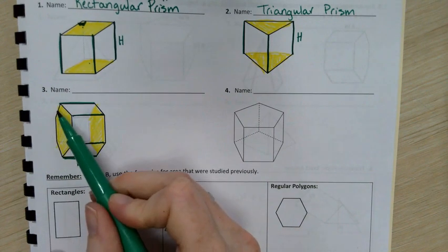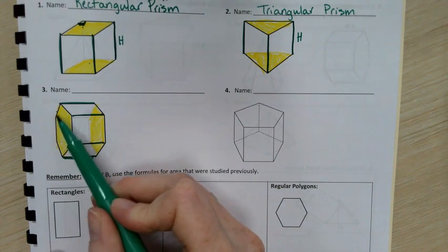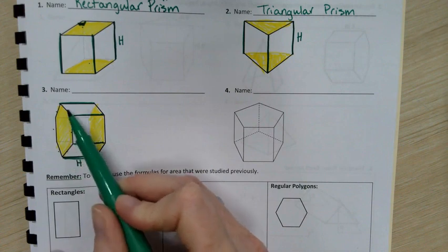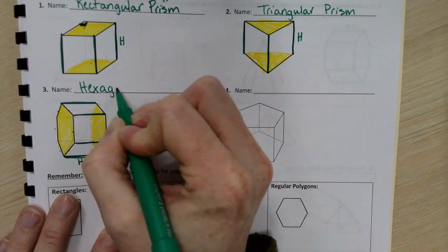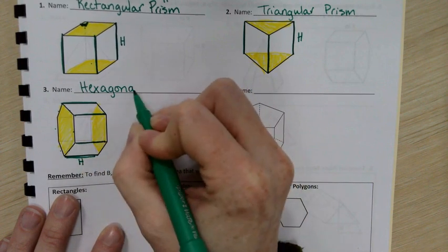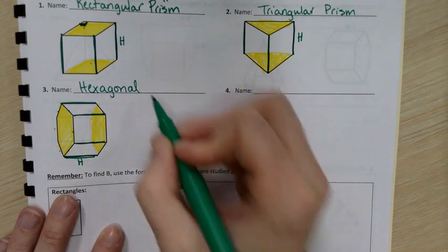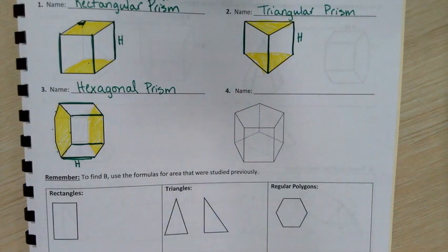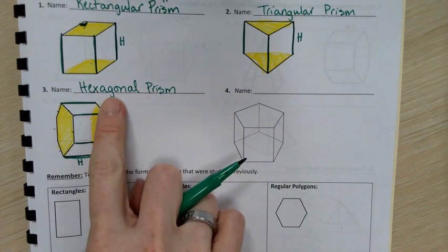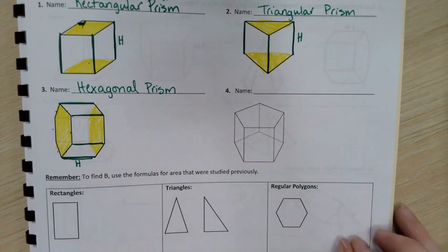Now, if I look at what's happening here, this base has 1, 2, 3, 4, 5, 6 sides. So from my standard 14 work, I know that's a hexagon. So this is going to be a hexagonal prism. So we name our prisms based on thinking about the shape of the base and then saying that it's a prism.